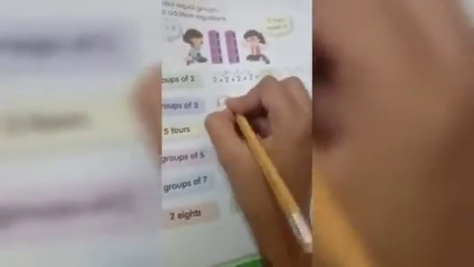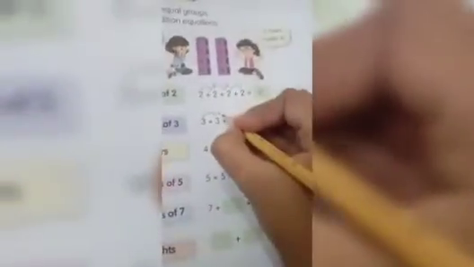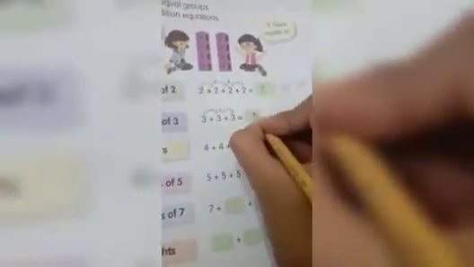Okay, level 1. So when we add them, 3 and 3 makes 6 and 6 and 3 makes 9. Okay, level 1.